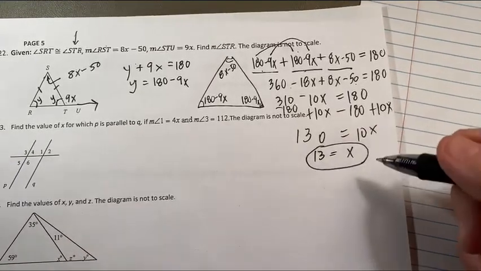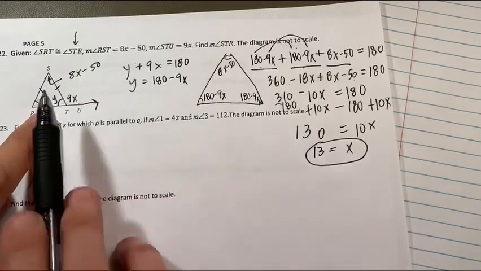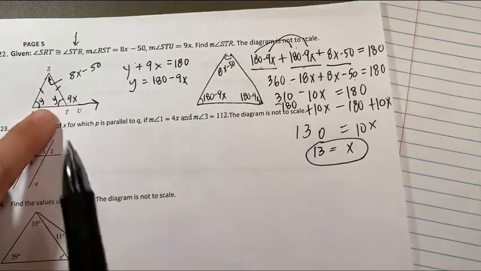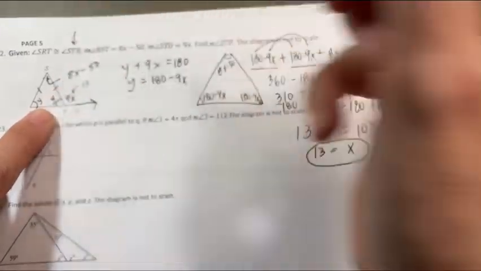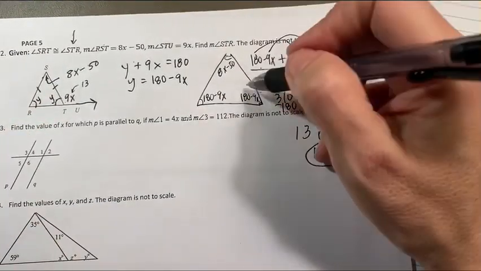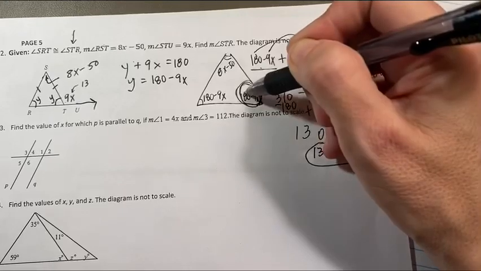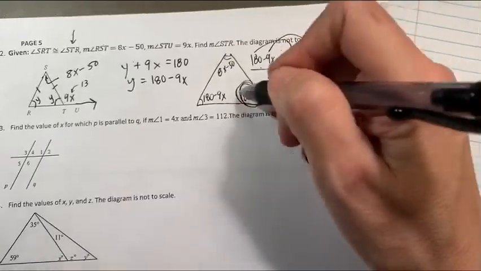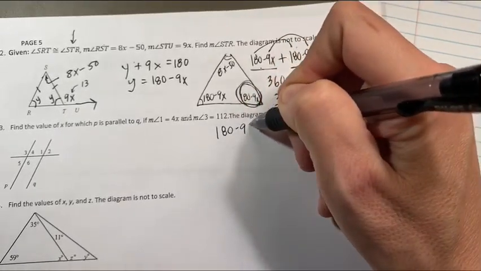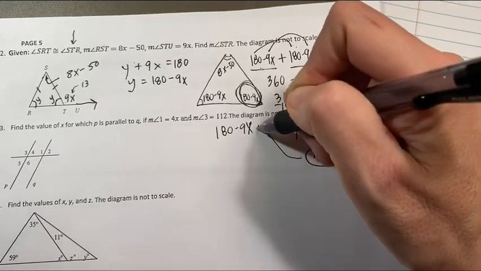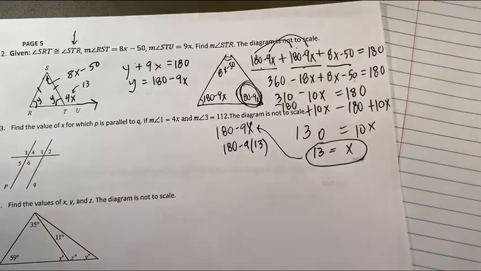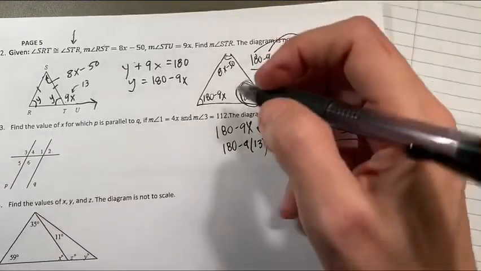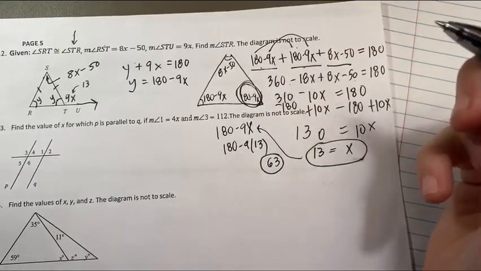What does it say? It says solve for this angle right here. So I haven't really finished, but I solved for x, which is 13. They want me to solve for this angle, and this angle is 180 minus 9x. So 180 minus 9 times 13. I get 63.